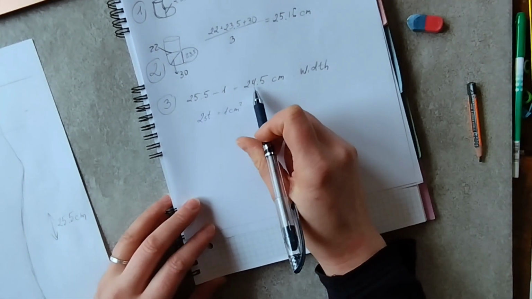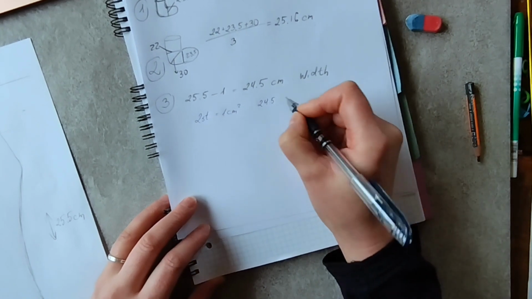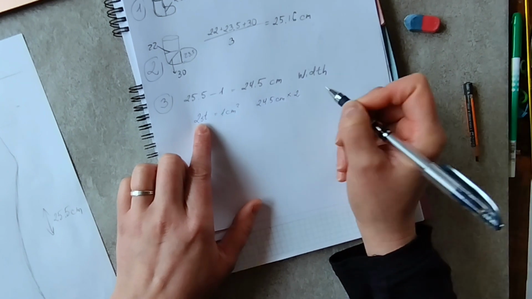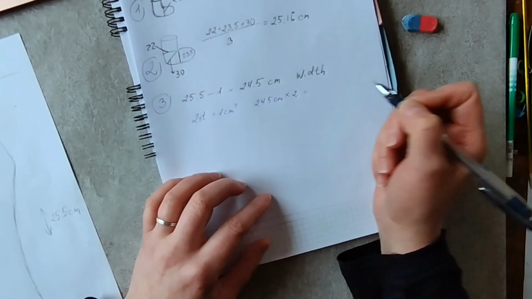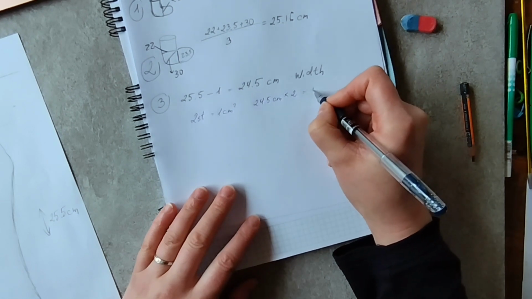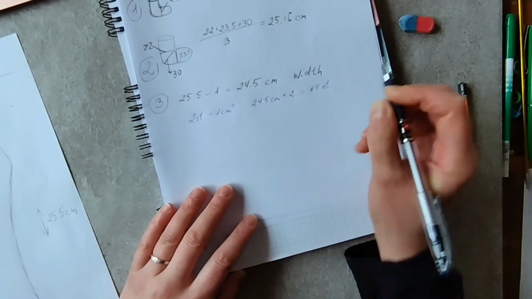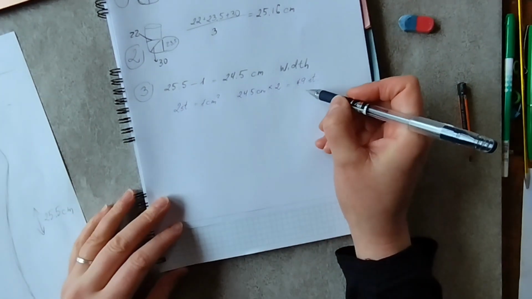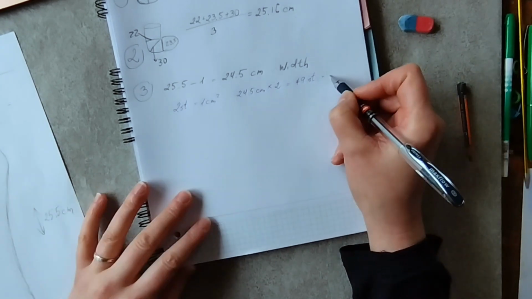So what we do now, we multiply this 24.5 centimeters by our amount of stitches in 1 centimeter, and we will get 49 stitches. This number here, 49 stitches, I would go even numbers, 48.